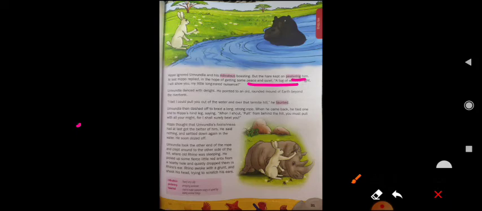So children, as I always say, when we are reading something new, we come across many new words. So what you have to do is underline those words. So here see, one more difficult word is there, mound. So children, what is meant by that? Yes, mound means a large pile of earth or stone.